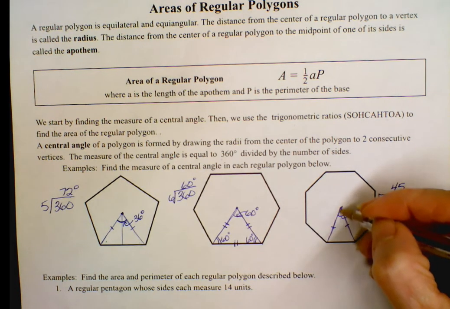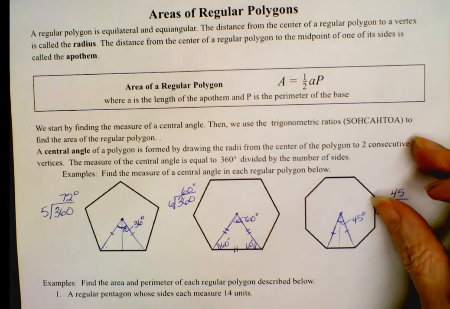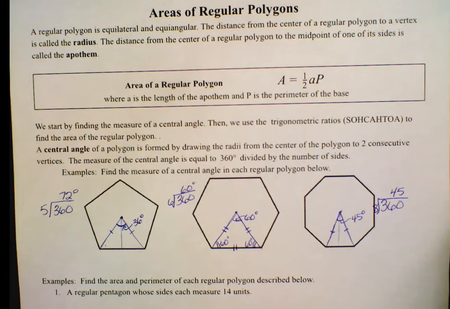When we draw in the altitude of that triangle, it's going to divide that 45 in half, making each half 22.5 degrees. So keep in mind that as we work through this process, some of these angles might look a little more unlike what we'd expect. We're going to see more decimals than what we're commonly used to seeing.